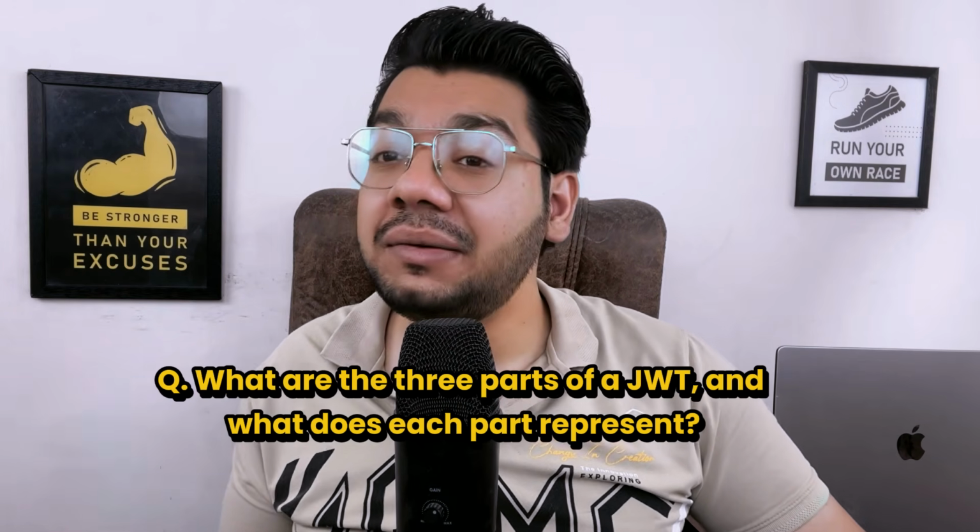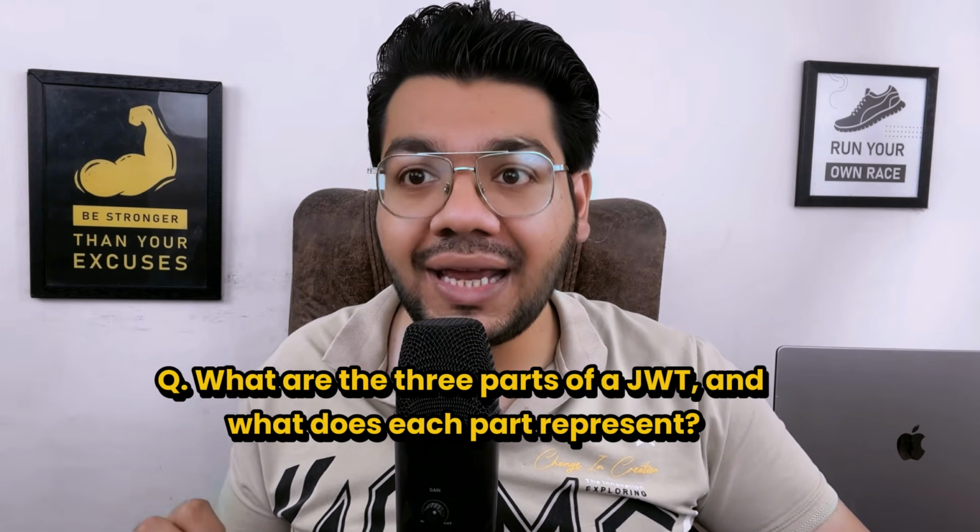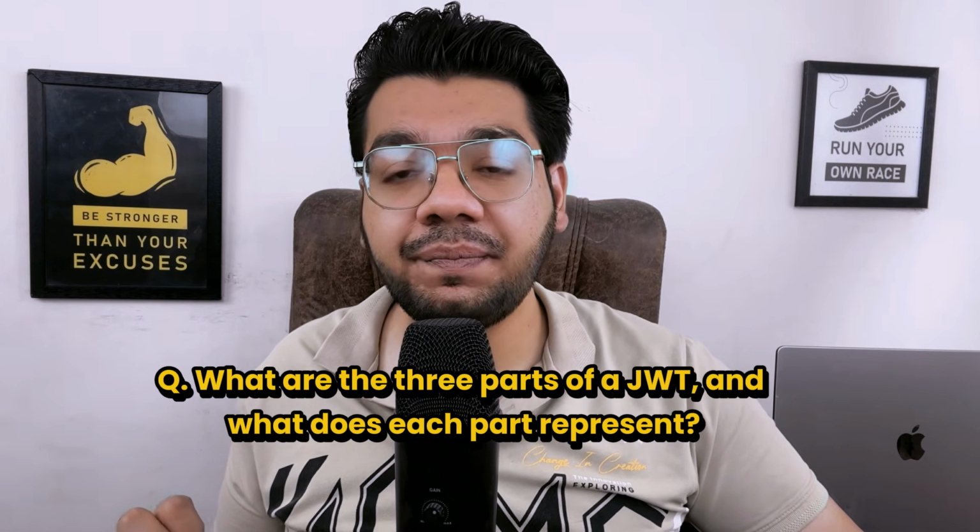And then the interviewer asks what are the three main parts of JWT and what does each part represent. So JWT has three parts: first is header, then payload and signature. Header tells which algorithm is used. Payload contains user data like ID and role, and signature is used to verify that the token is not modified.